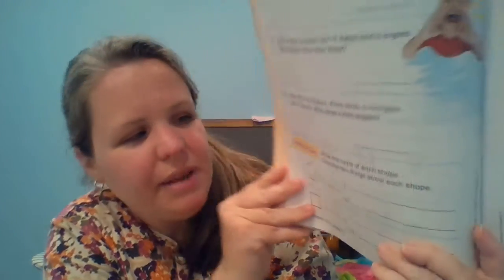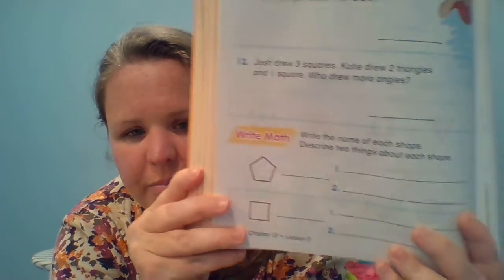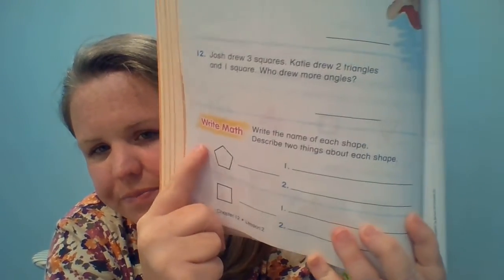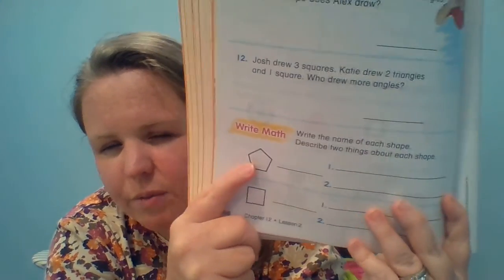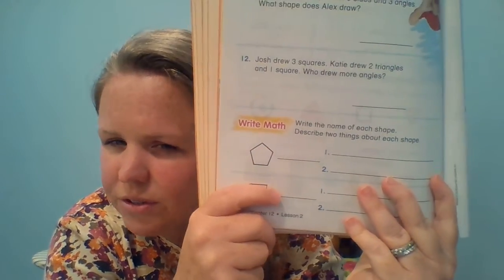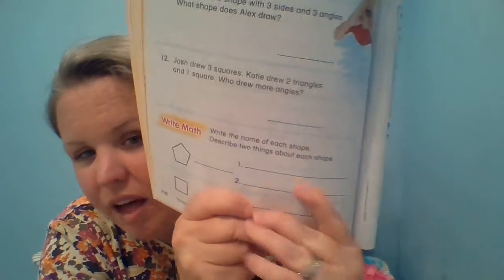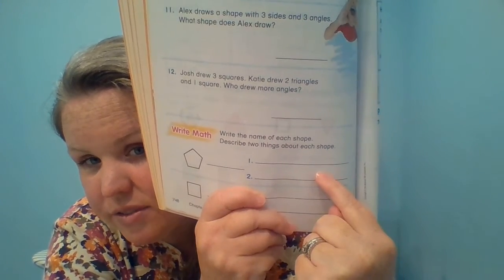And then at the bottom, it says, write the name of each shape, describe 2 things about the shape. So this first one, I could count 1, 2, 3, 4, 5. Okay, well, it has 5 sides and 1, 2, 3, 4, 5 angles. Okay, so I know that means it's a pentagon. Pentagon is 5 of each. So then on my lines 1 and 2, I could say this shape has 5 sides, 5 angles. That is how you would describe the shape.